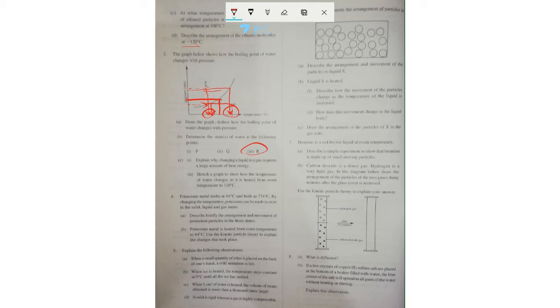Explain why changing a liquid to a gas requires a large amount of heat energy. In liquid, particles are connected together through attractive forces. So first of all, we have to overcome the attractive forces, which are overcome by providing heat energy, which increases the kinetic energy of particles. So liquid to gas. Sketch a graph showing how the temperature of the water changes as it is heated from room temperature to 110. So you have to draw the heating curve.